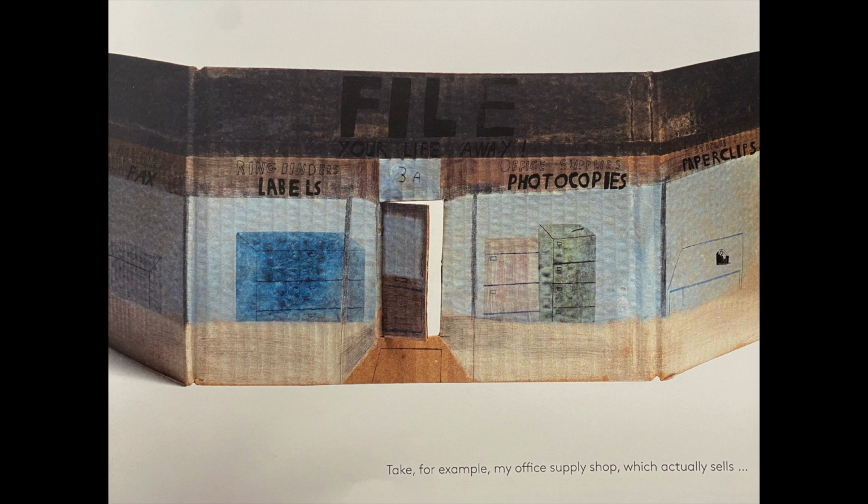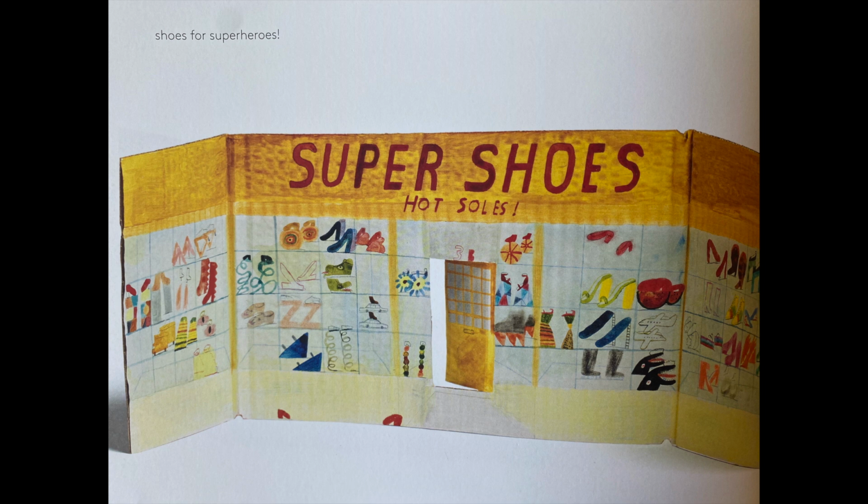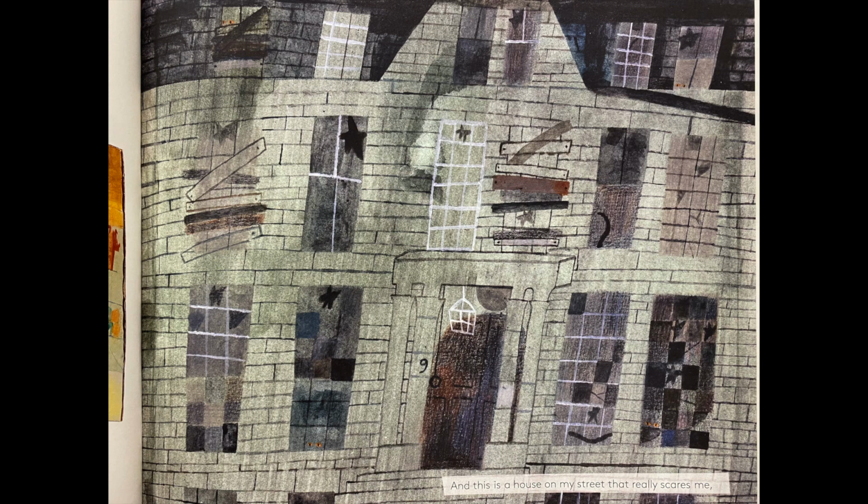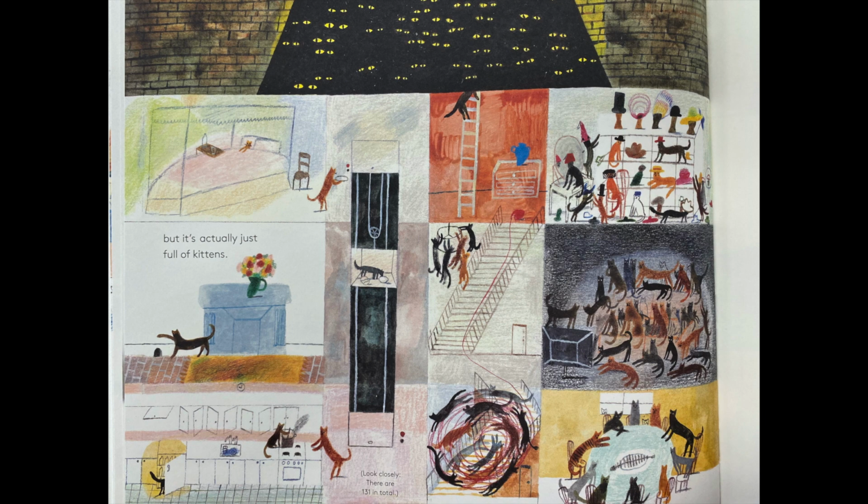Take, for example, my office supply shop, which actually sells shoes for superheroes. And this is a house on my street that really scares me. But it's actually just full of kittens. Look closely. There are 131 in total.